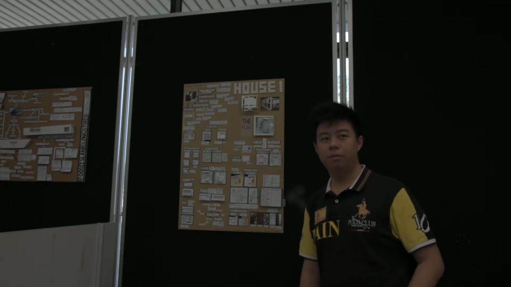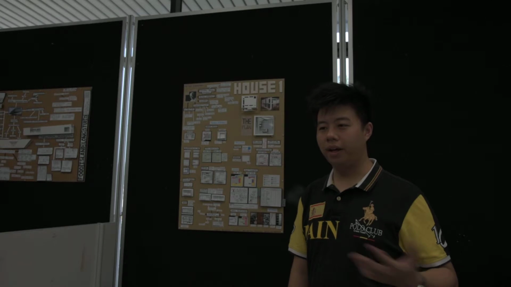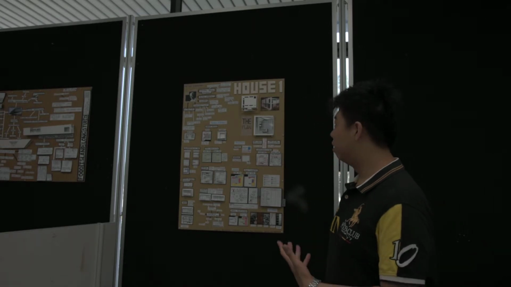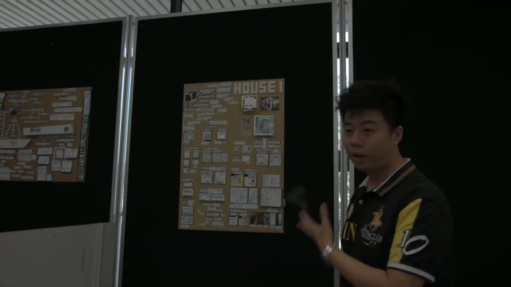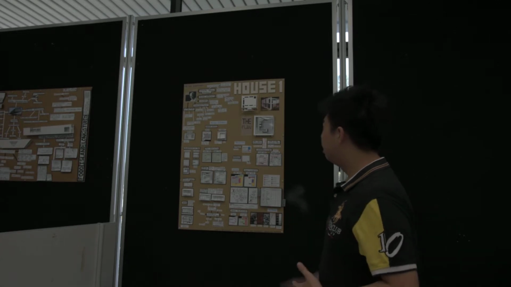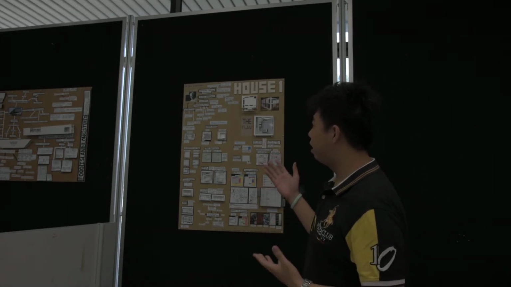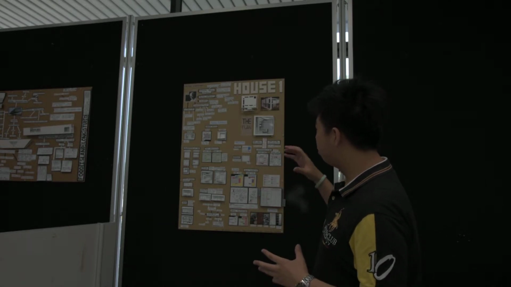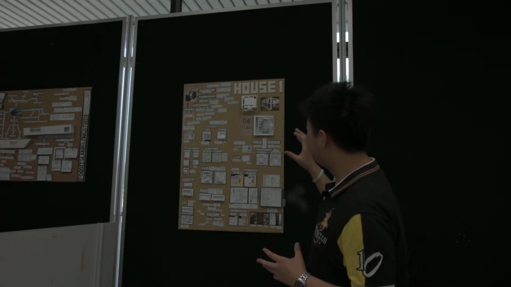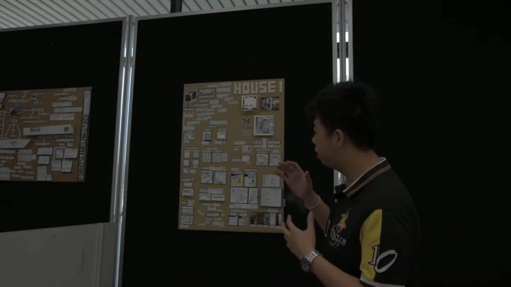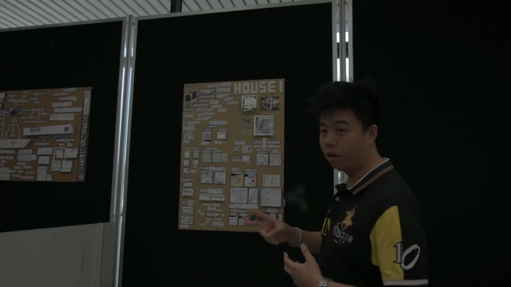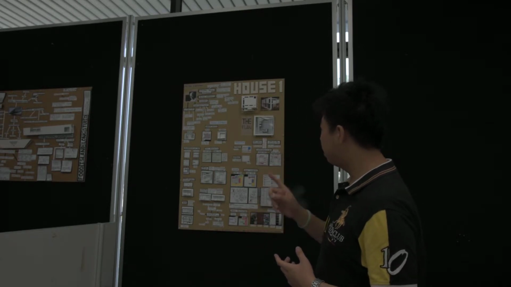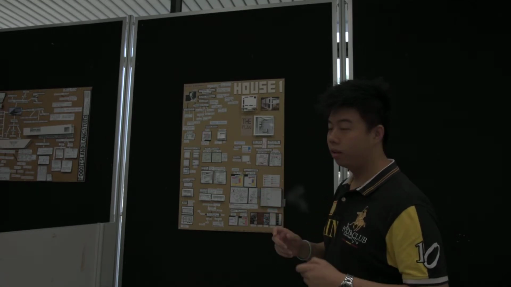Alright. My name is Marcus Yao. Today, me and my teammates here will talk about House 1. House 1 is designed by the architect named Peter Eisenman. Before I start, I would like to explain that House 1 is a residential house and it has 2 floors, 2 stories, and the second story is actually a mezzanine floor.